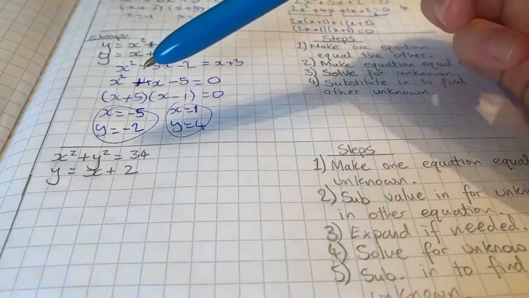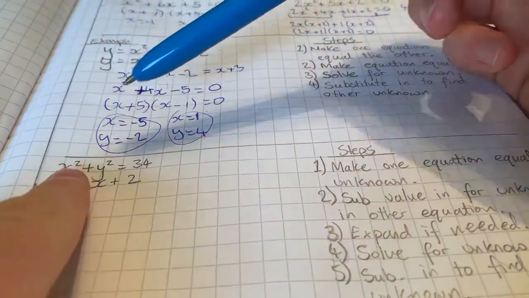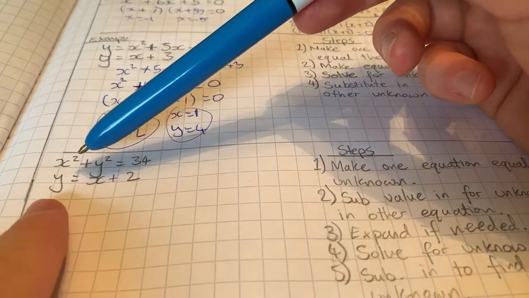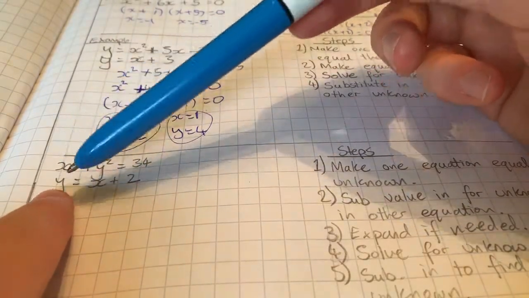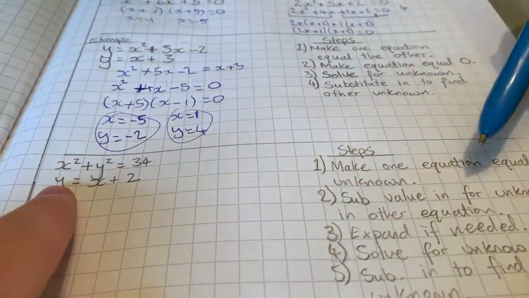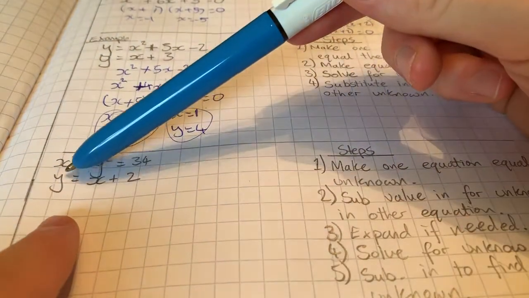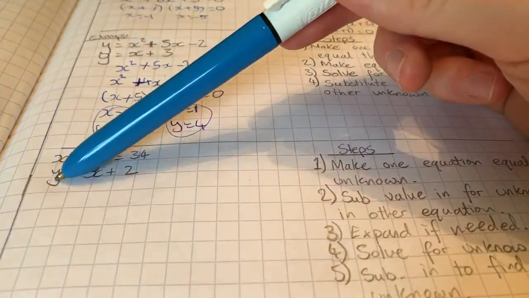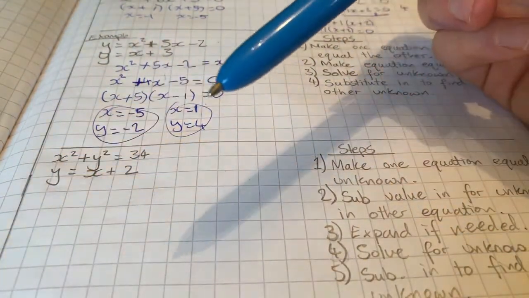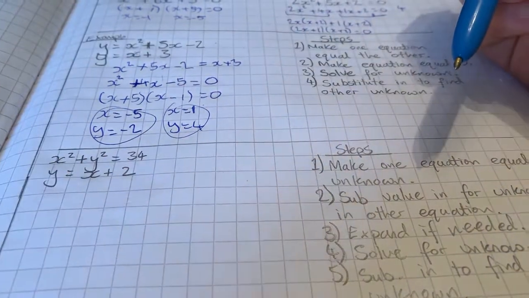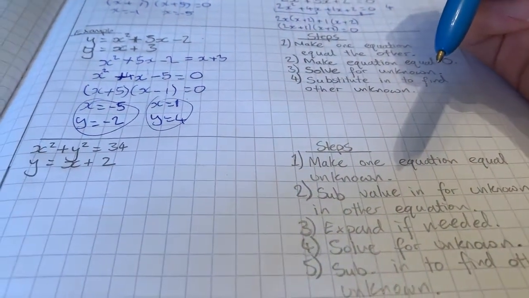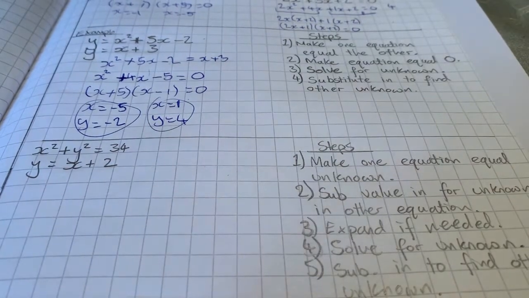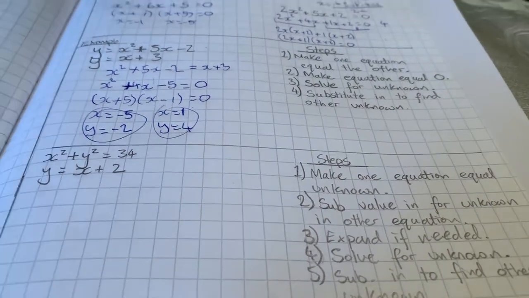So what we're going to do is, this is where we don't have both equations equaling y. I've got to start off with this, make one equation equal the unknown, preferably the linear equation. So make this one just equal y. Now, what you're going to do, you're going to substitute in the value for the unknown into the other equation.